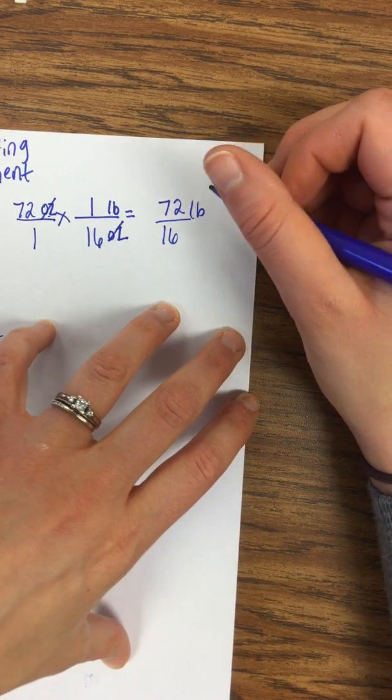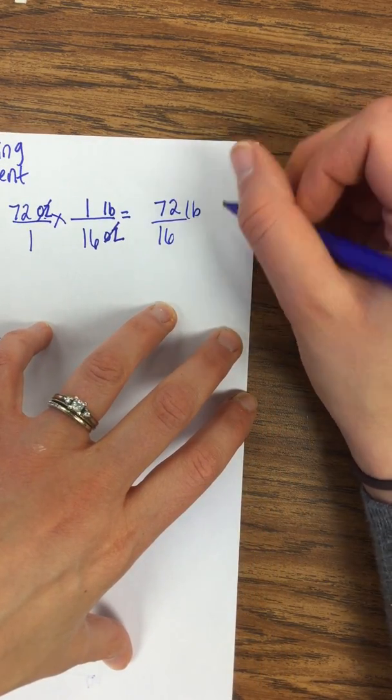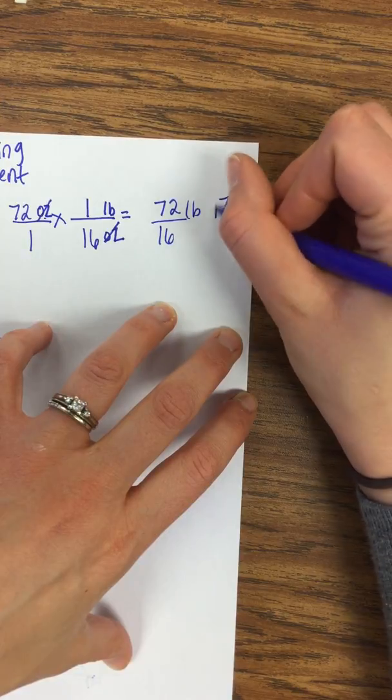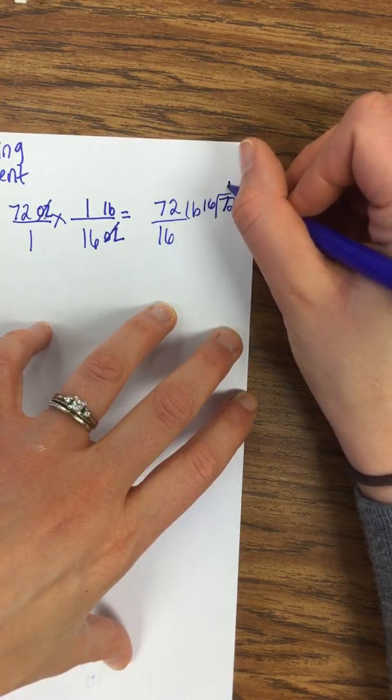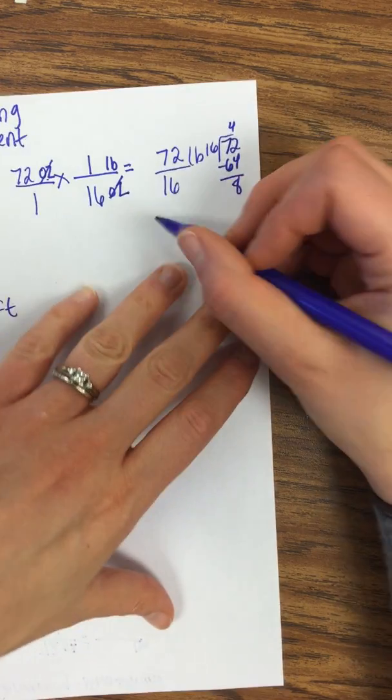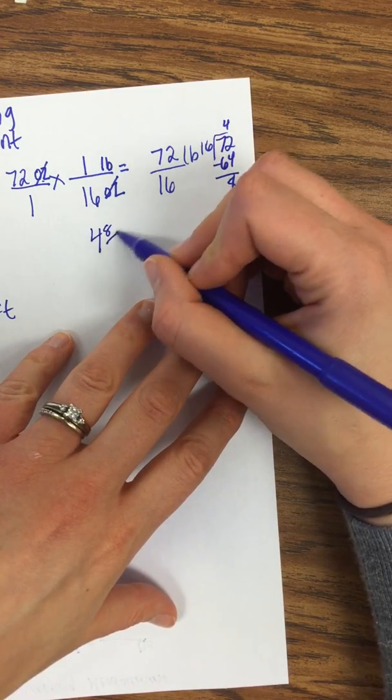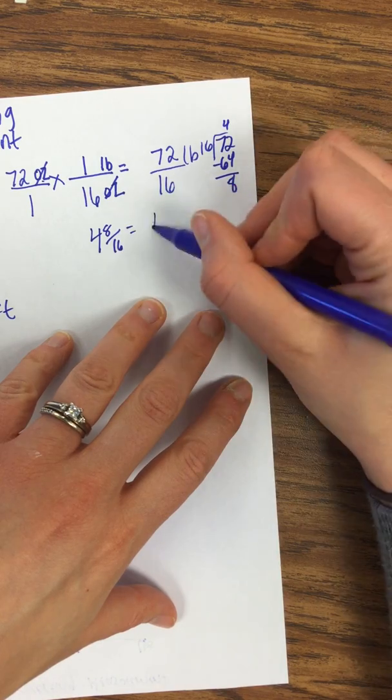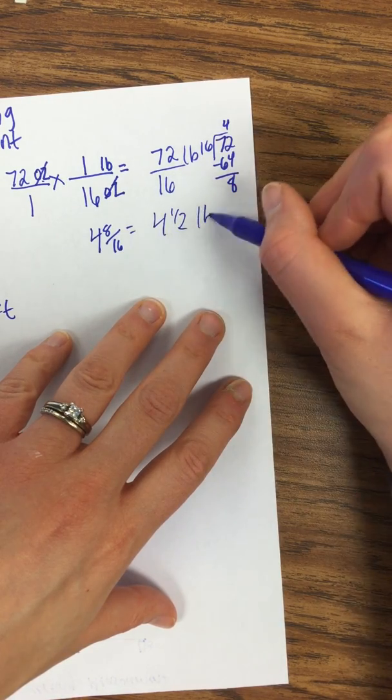And then what you're going to do is divide top and bottom to solve. 72 divided by 16 will go in there 4 times, minus 64. So I have 4 and 8/16, which is equal to 4 1/2 pounds.